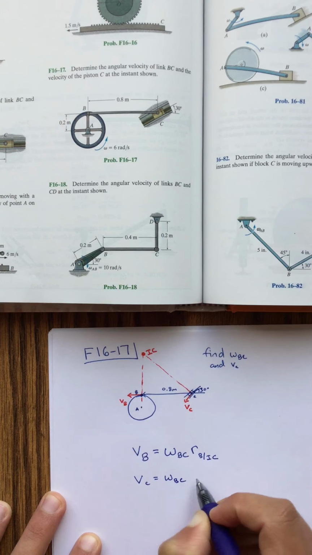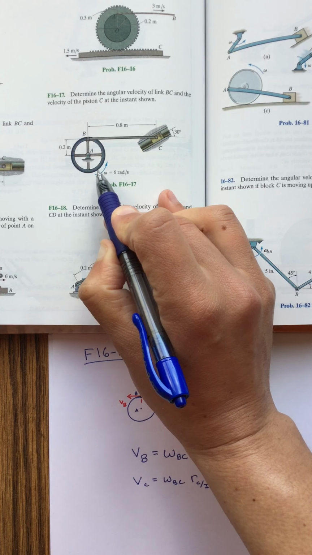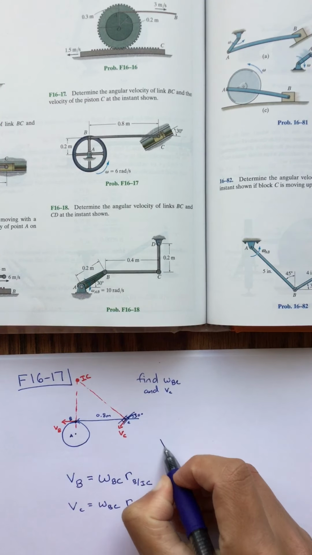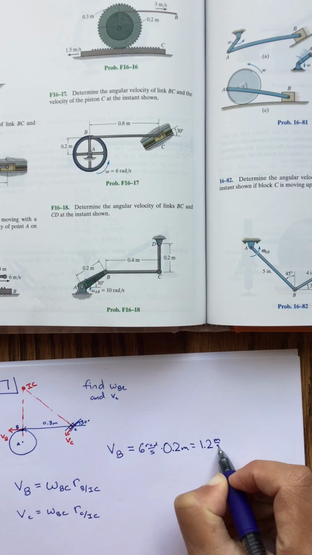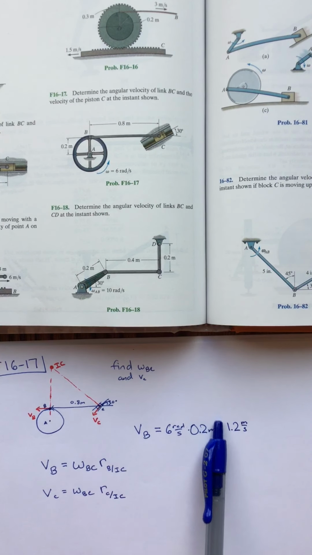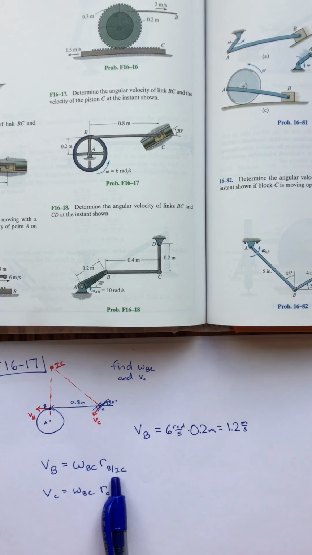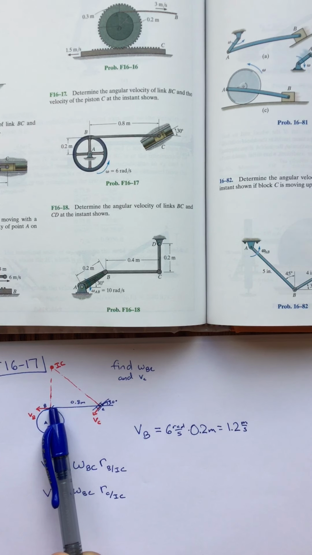From the picture that they gave me here, I can also find the velocity of point B because I know the angular velocity of the wheel and I know the radius. So the magnitude of velocity B is 6 radians per second times the 0.2 meters. And this gives me 1.2 meters per second. So now that I know this, I can use this with my equation here to find the angular velocity. First, though, I have to find this distance here.